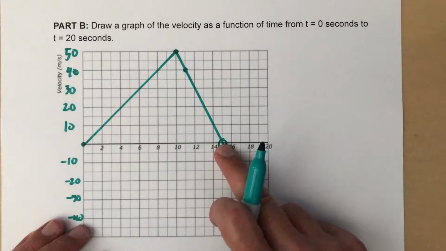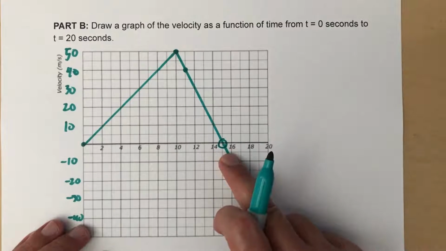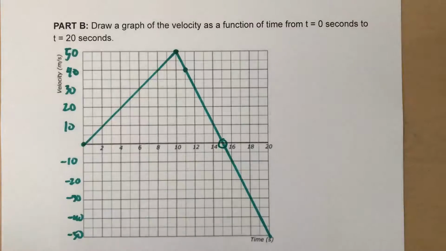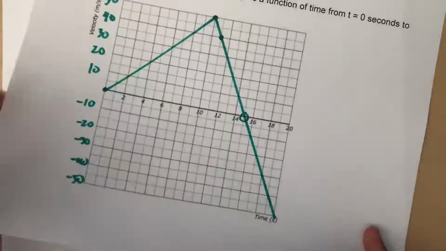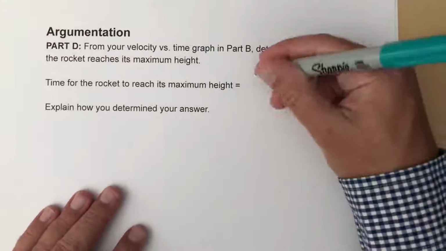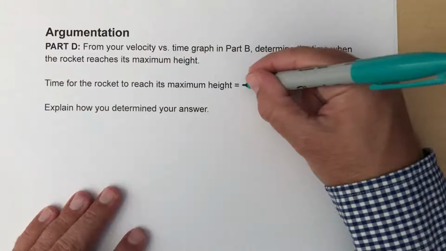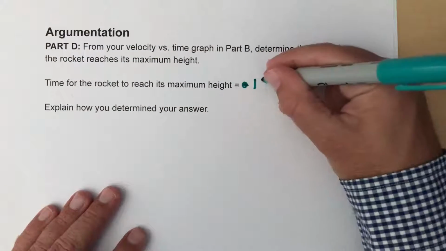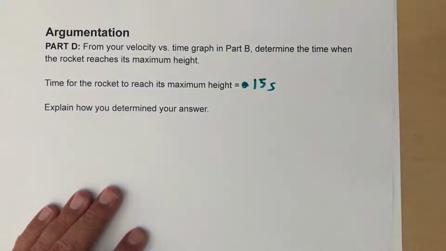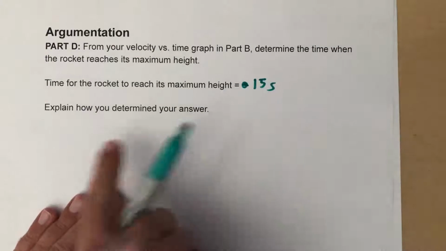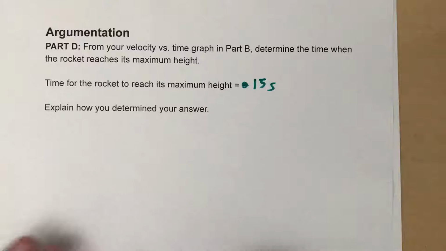It's only there at 15 seconds that we first got a negative velocity and start to come down. So time for the rocket to reach its maximum height is 15 seconds there. And I already explained how I arrived at my answer.